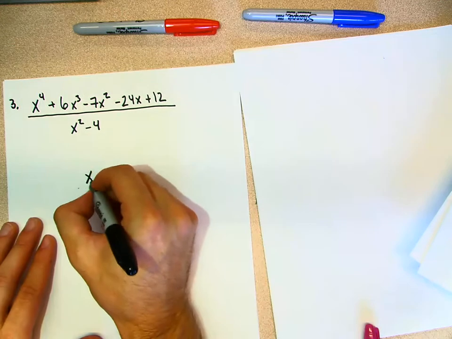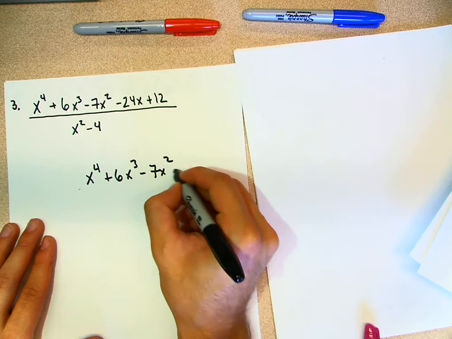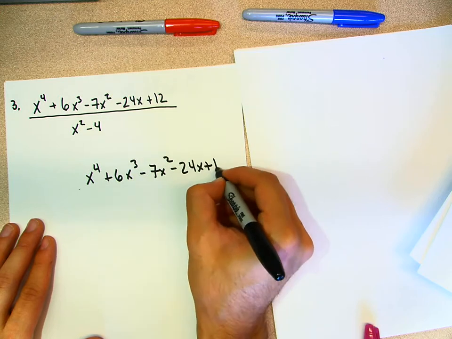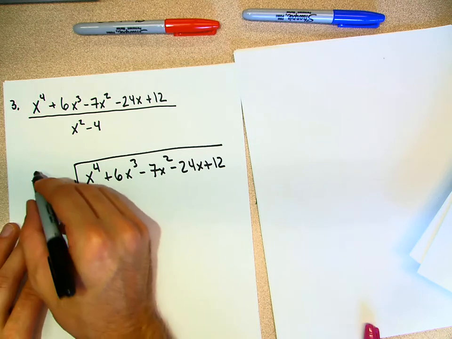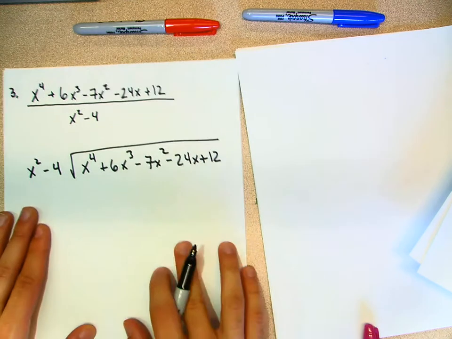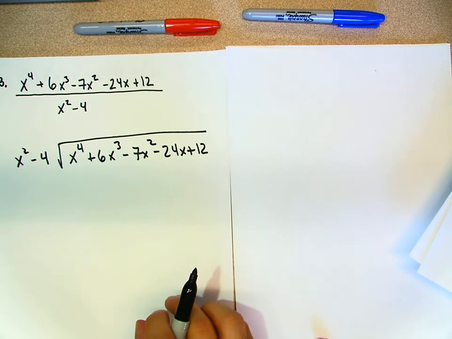Next one. So same idea, x to the 4th plus 6x cubed minus 7x squared minus 24x plus 12. What I want you to do is, I'm going to pause the video and I want you to try and do this question by yourself, all right? Same idea, don't give up.